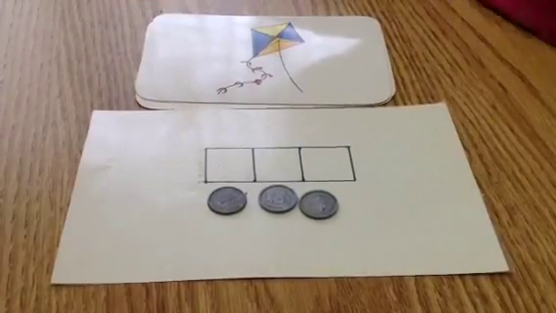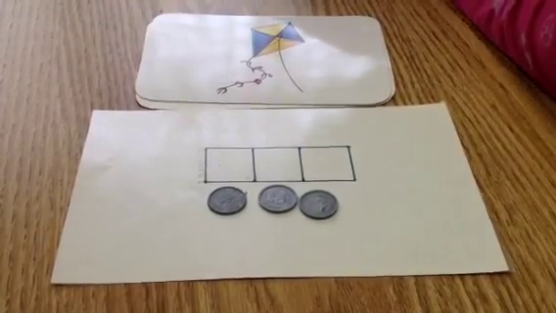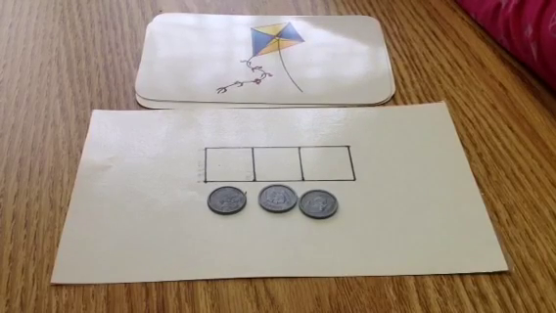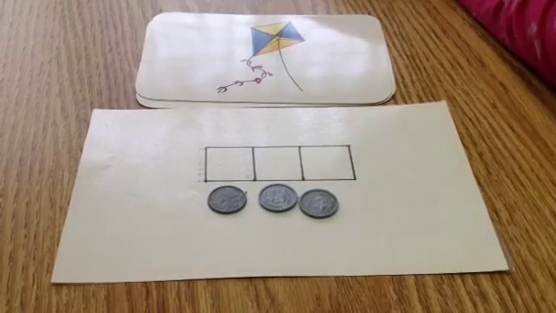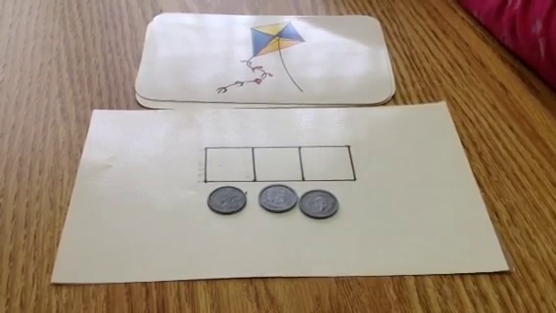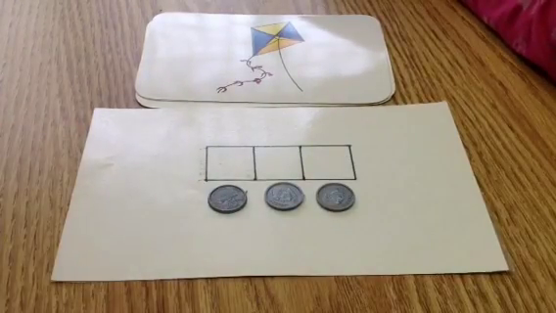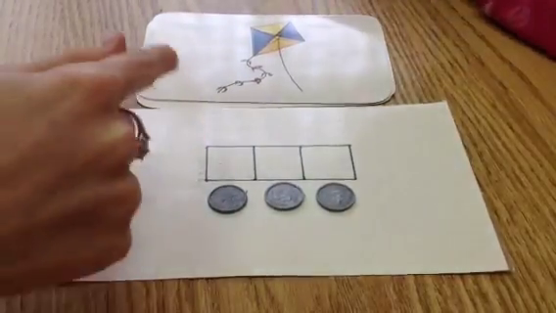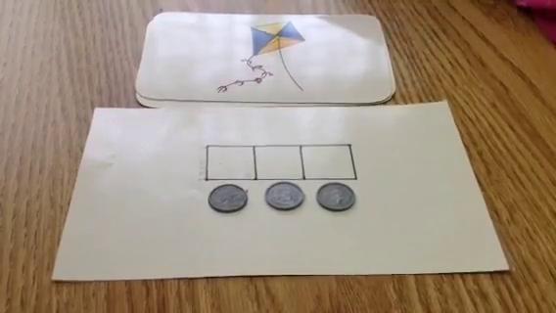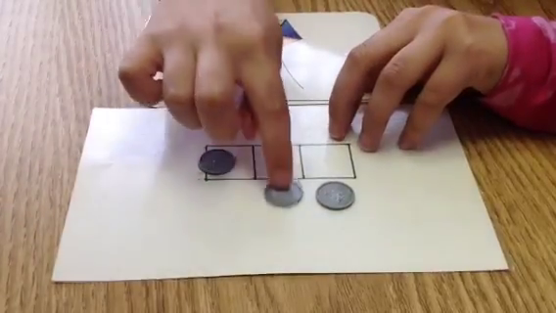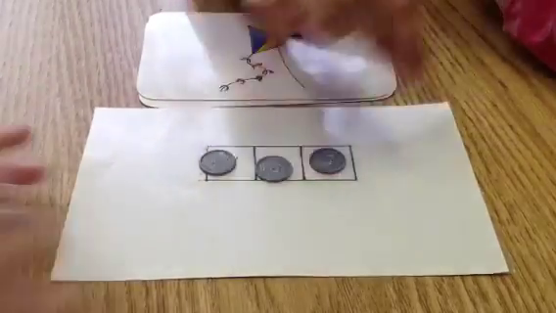What is this a picture of? A kite. Very good. Listen to me stretch that word out. Kite. You try. Kite. Right. Now, as I say the word, I want you to push the counters. Every sound you hear, you're going to push the counter into the box, okay? Mm-hmm. You ready? Kite. Excellent. Good work.